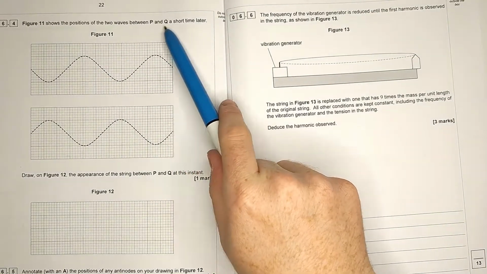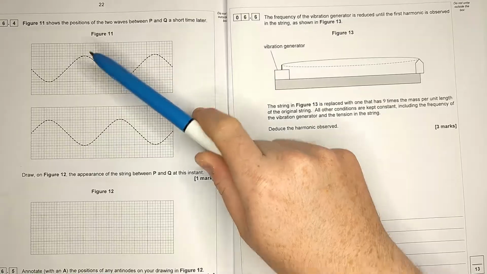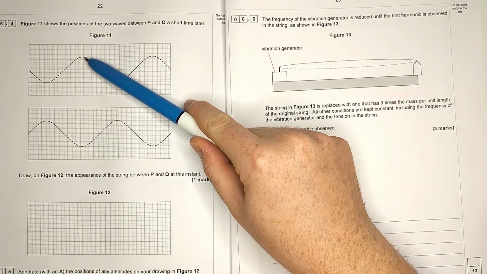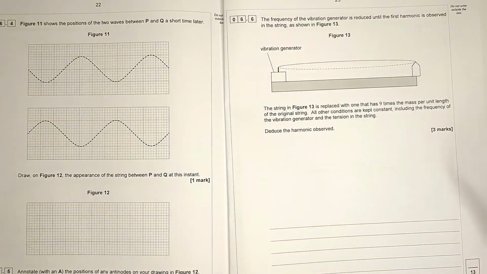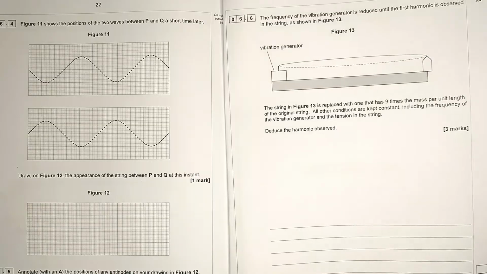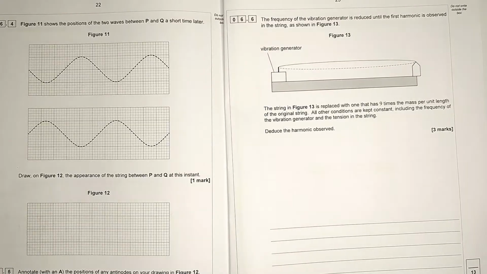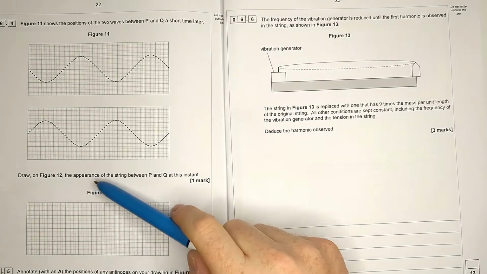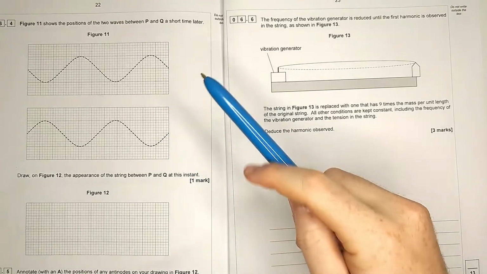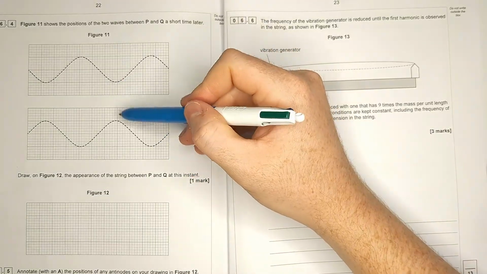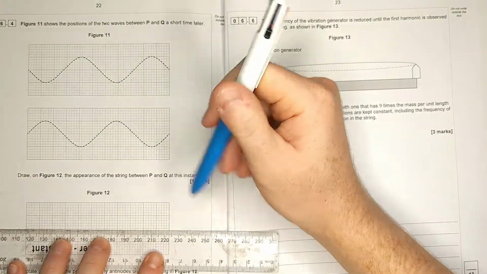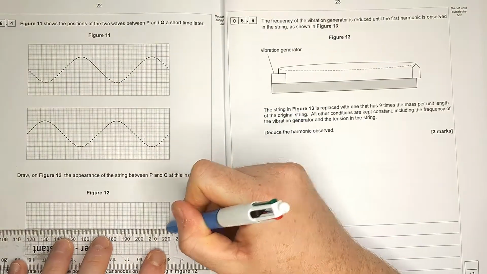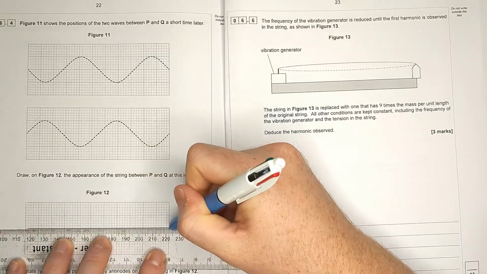It shows the position of the two waves between P and Q a short time later. So we've got this bit. We can see the peak matched up with a trough here and trough matched up with a peak here. It says draw on figure 12 the appearance of the string at this instant. So this time we're drawing the appearance of the string. So the string is P and Q together, so we've got to do a bit of superposition. So peak matches trough, trough matches peak. That means that the whole wave is going to be a flat line. So it's going to be kind of destructive interference at each point.